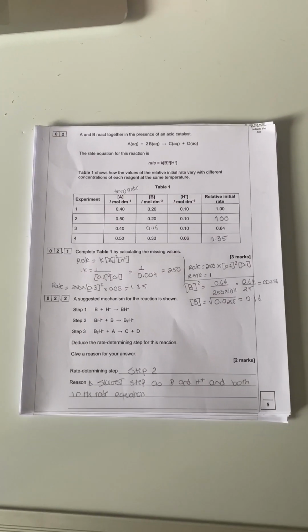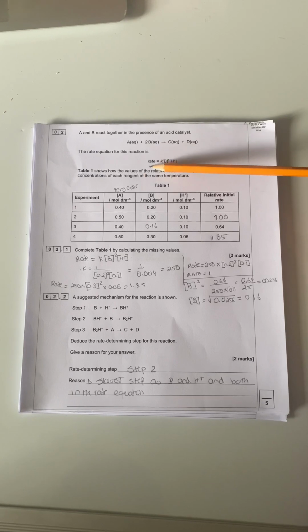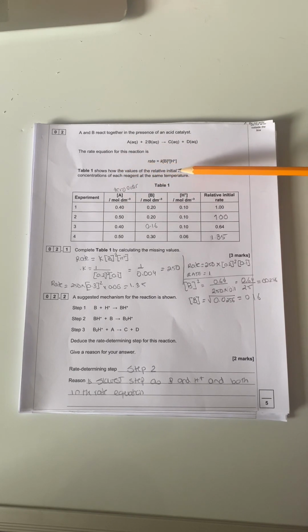Let's do question number 2. Question number 2: A and B react together in the presence of an acid catalyst. You get A, 2B, C, and D. The rate equation of this reaction is rate = k[B]²[H⁺]. Table 1 shows how the values of relative initial rate vary with different concentrations of each reactant at the same temperature. It says complete the table by calculating the missing values.